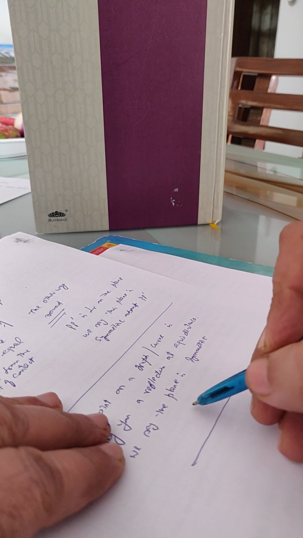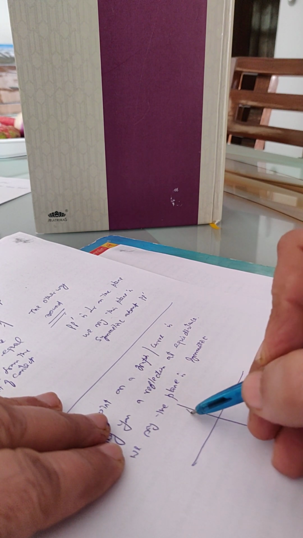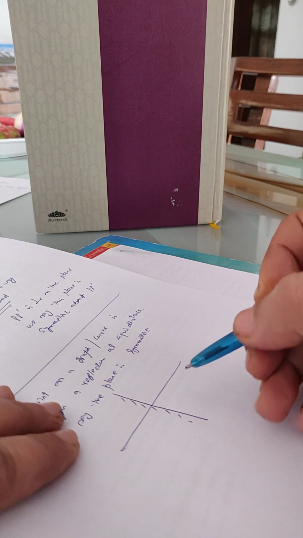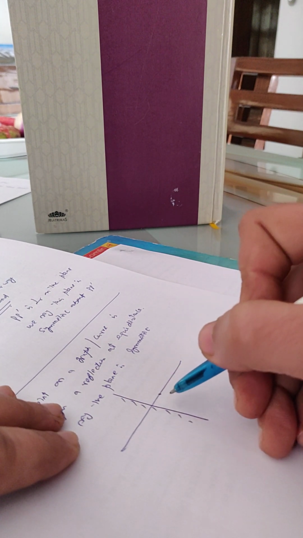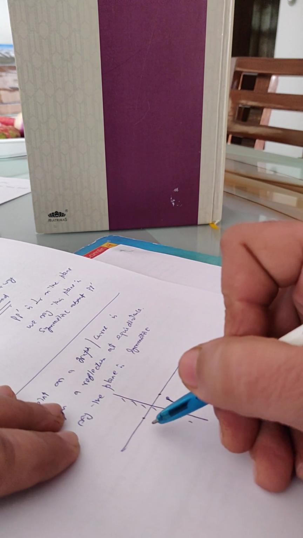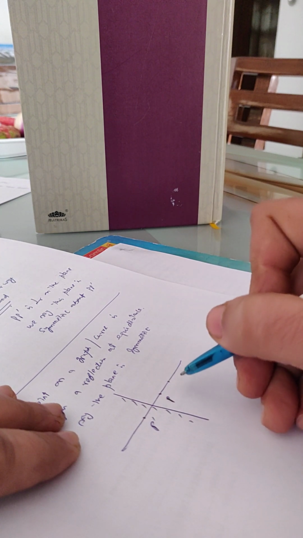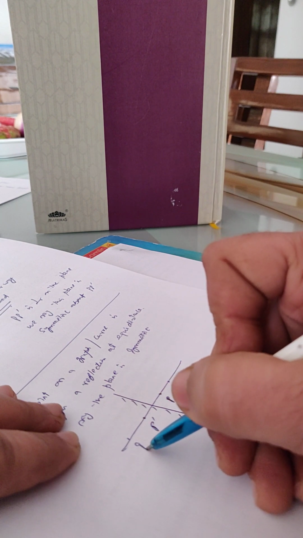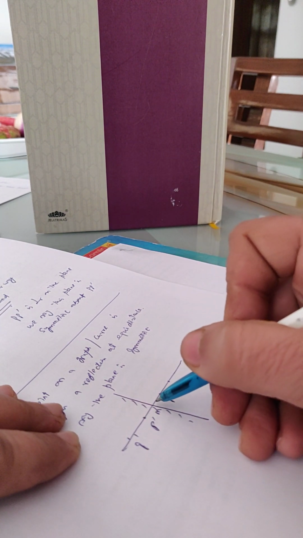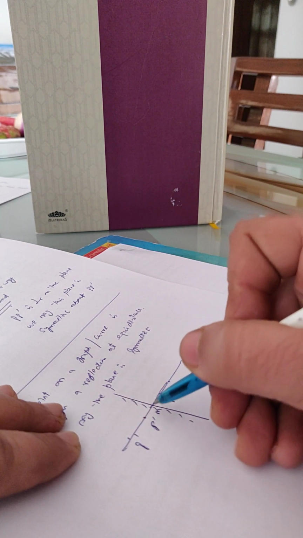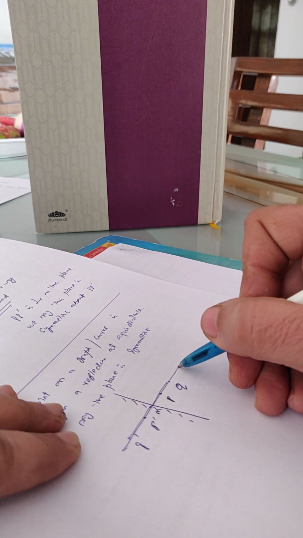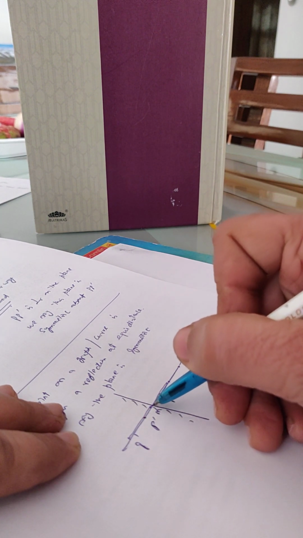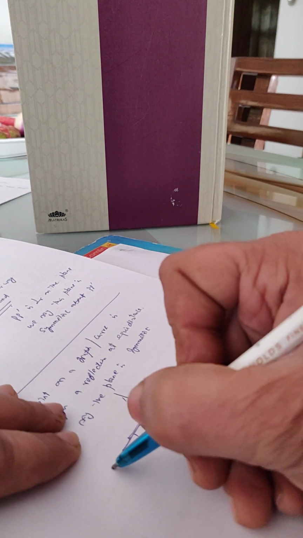This is a straight line. Every point P gives you reflection at P dash, Q gives you reflection at Q dash, this is M point. So this distance is equal to this distance. If you take the reflection of this point, this distance is equal to this distance.